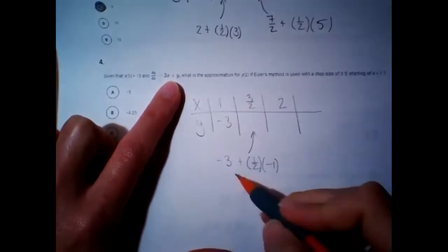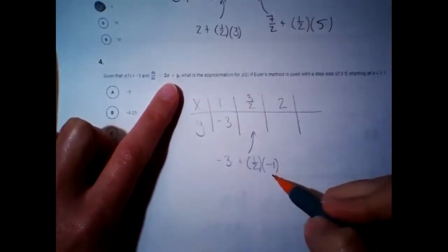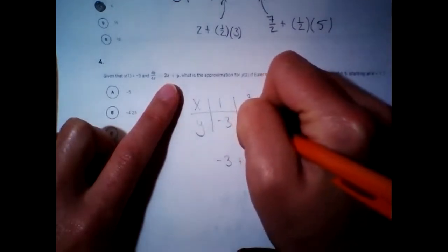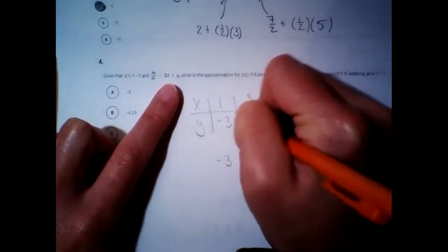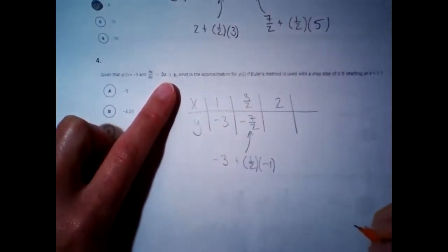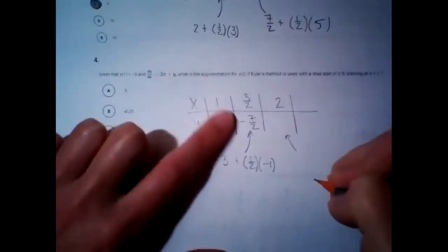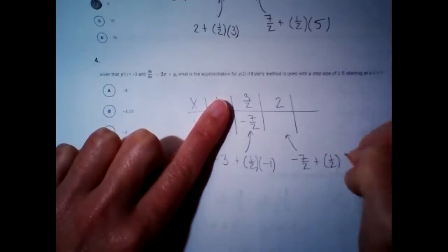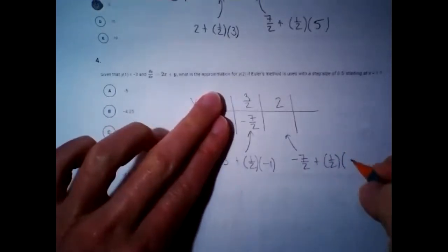So that is going to be -3 minus a half. So -3 and a half, -3.5, or should I do that as halves, -7 halves? Either way, -3 and a half. All right, and so this one is going to be where we just were, so -7 halves plus a half, which is the step size, times the slope.